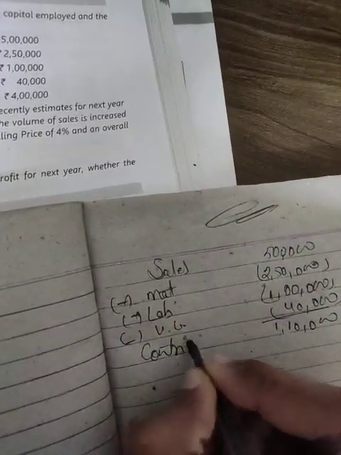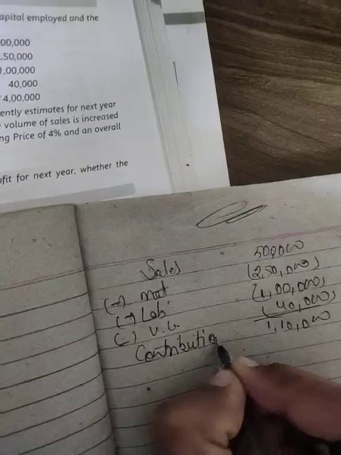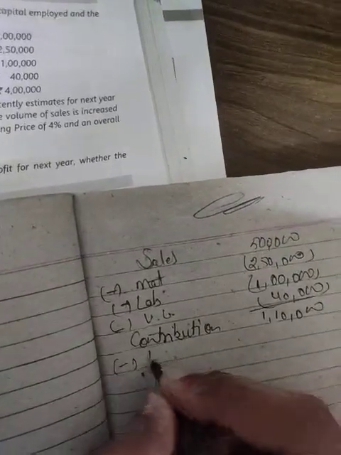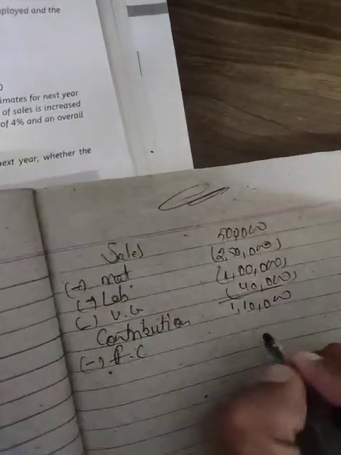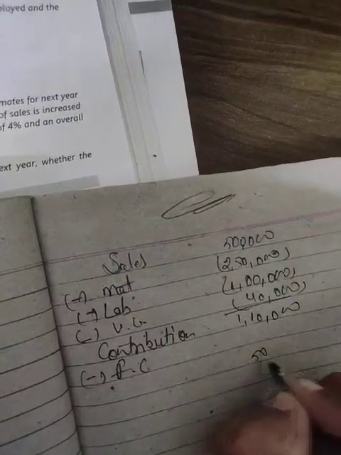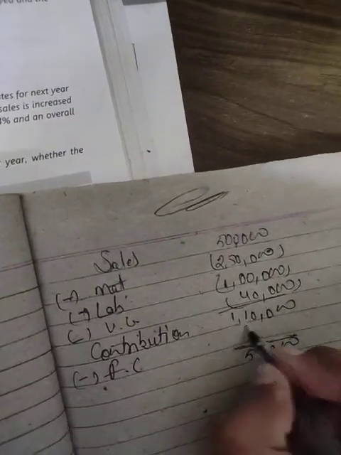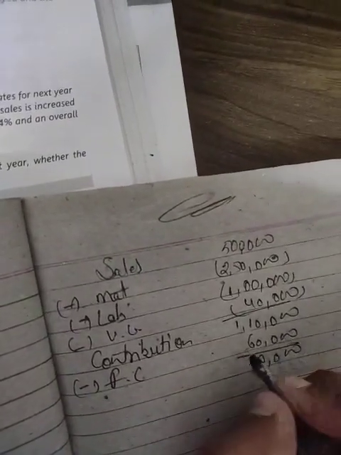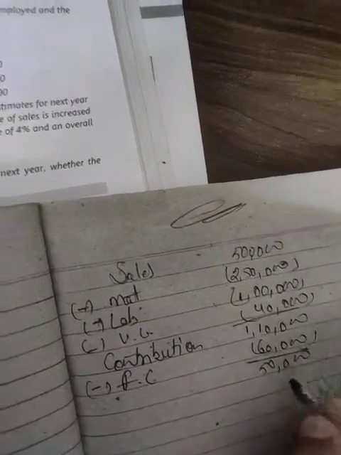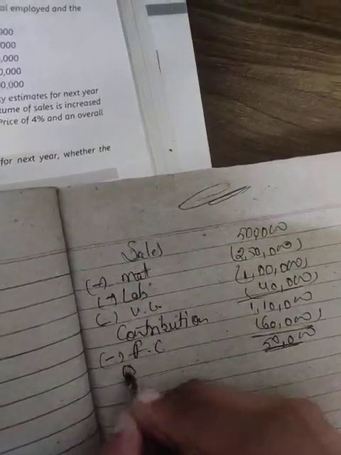And in the question it was given that the profit is 50,000 for that year. This simply means, how much is our fixed cost? Profit is 50,000, all right, that means 60,000 is our fixed cost. Simple. Exactly, this is our operating profit.